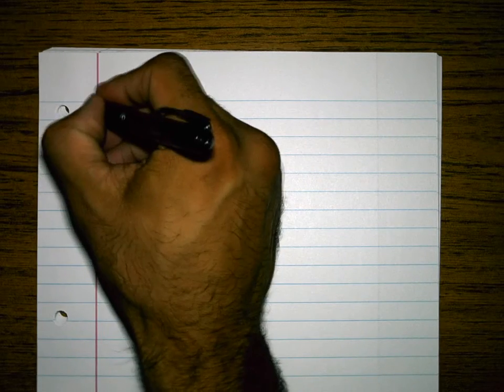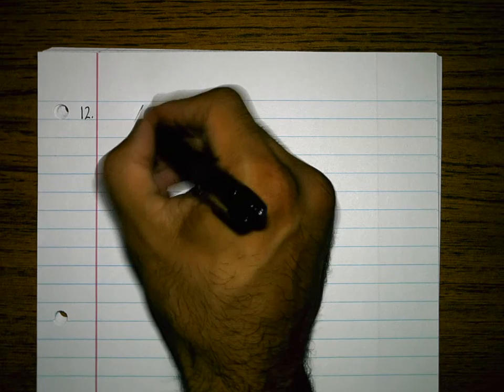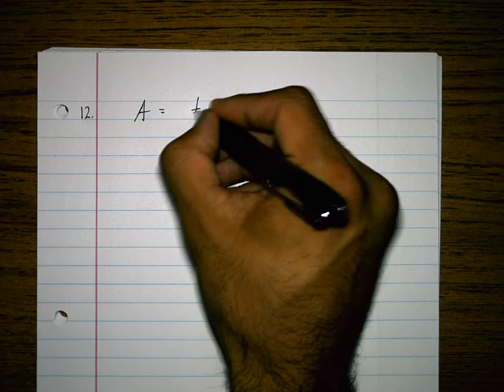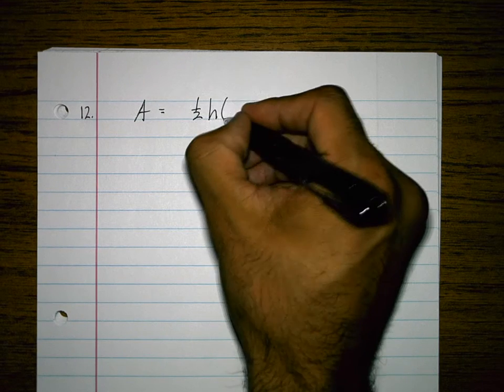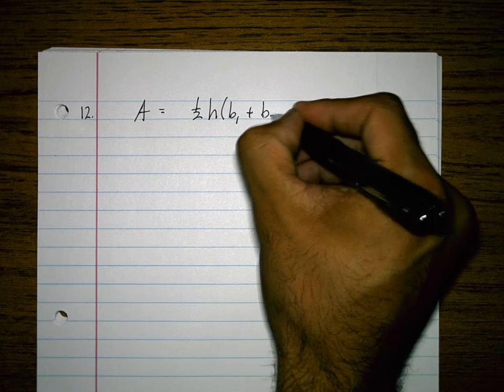Okay. Moving on to the next page here, number 12. Number 12 says A equals 1/2 h times b1 plus b2.